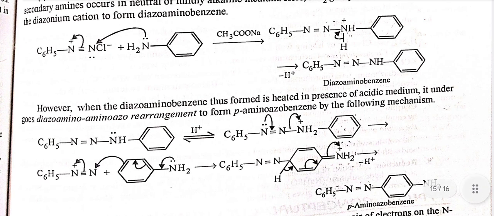However, when diazoaminobenzene thus formed is heated in presence of acidic medium, it undergoes diazoamino-aminoazo rearrangement to form p-aminoazobenzene by the following mechanism.